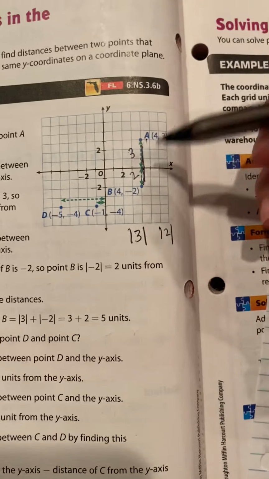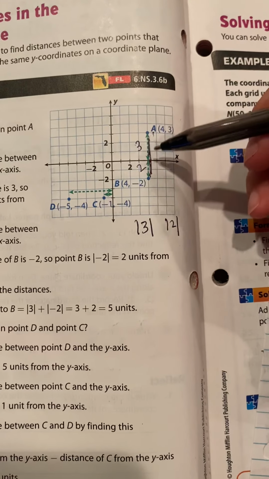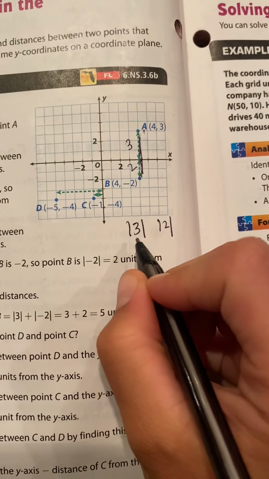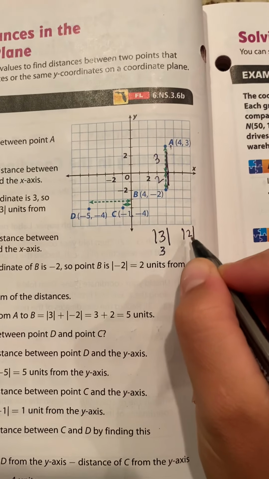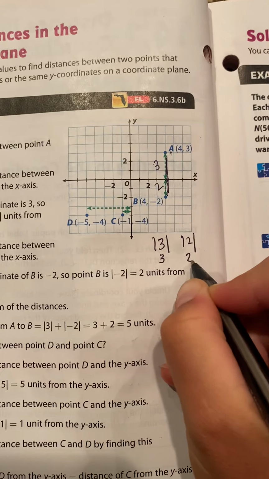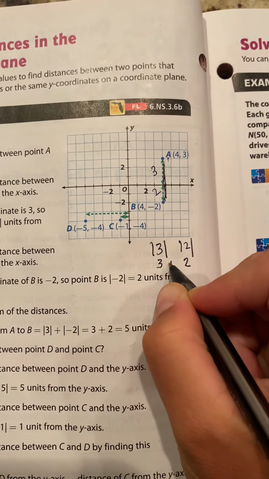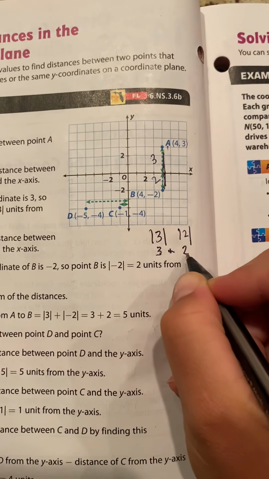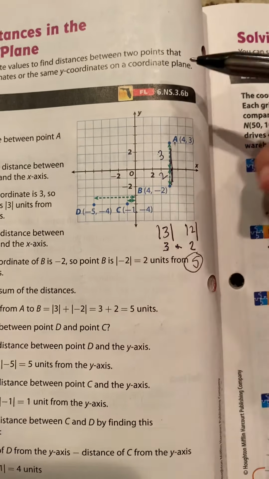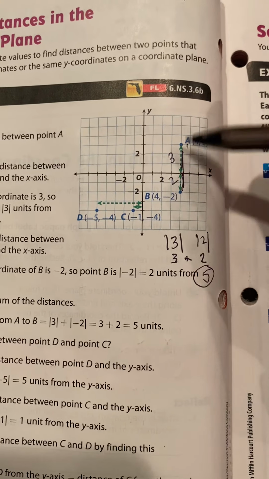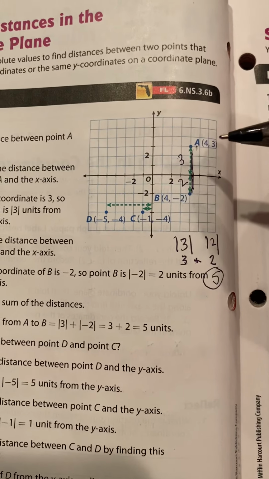Now, all we do to find the distance is we add those 2 together. Well, the absolute value of 3 is always 3. Remember, it can only be positive. And the absolute value of 2 is 2. Now I just add it. So our answer is 3 plus 2, which gives us 5. So the distance between A and B is 5 units, okay?